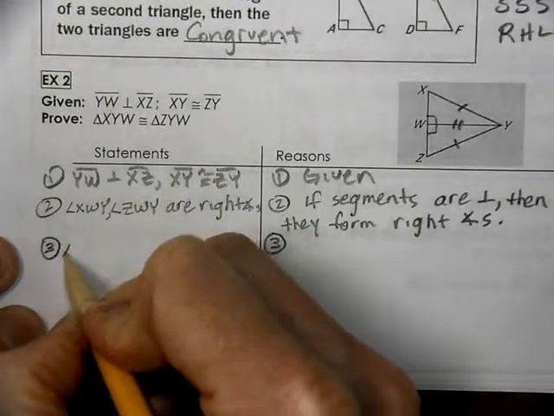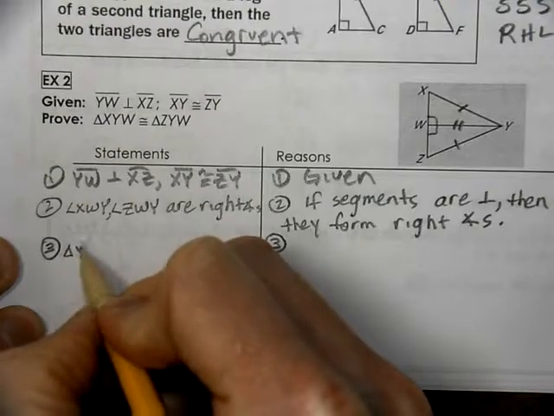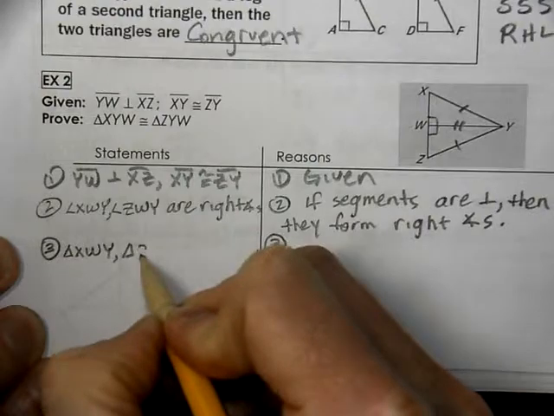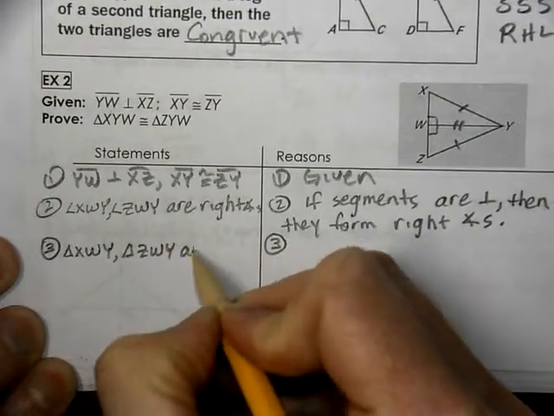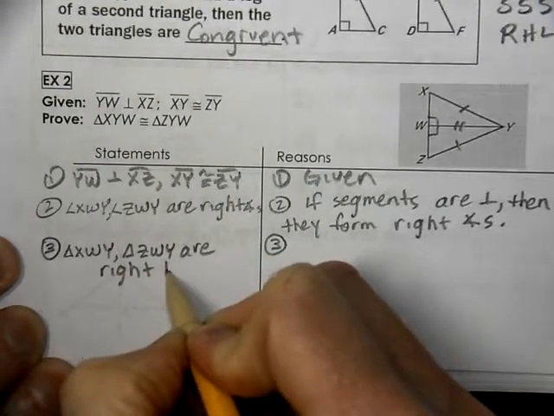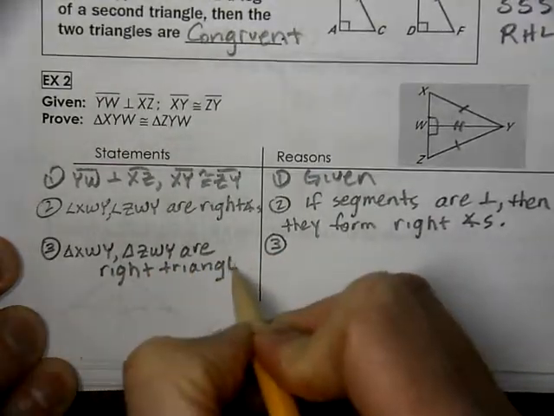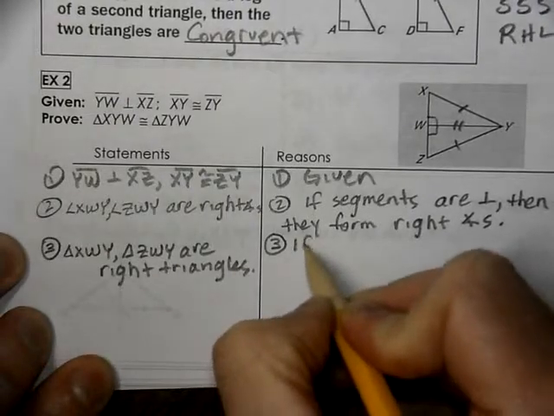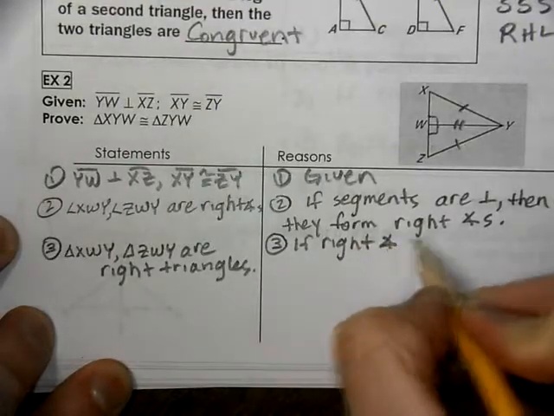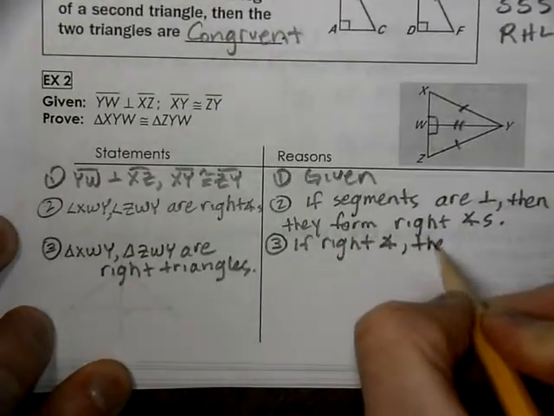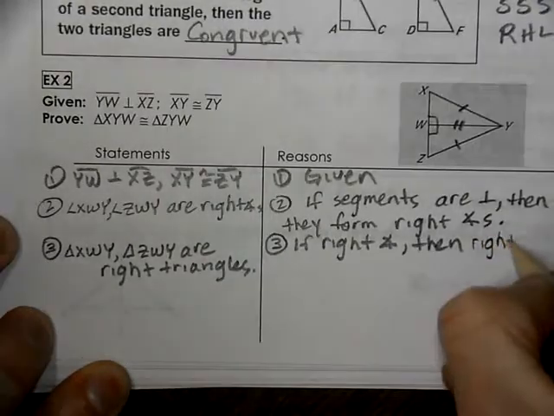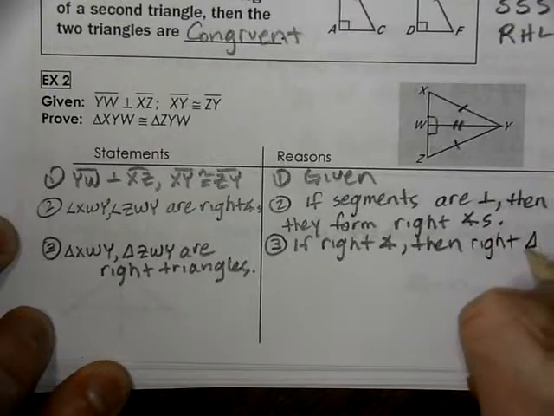If we have right angles, then we know that triangle XWY and triangle ZWY are right triangles. If right angle, then, okay, then happens right now, right triangles.